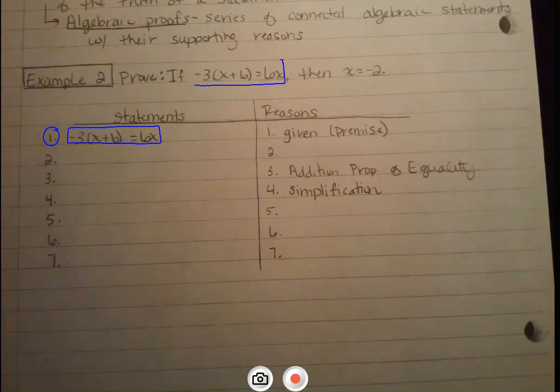That's what they have given us. And then the reason that we have there is, well, it's given, right? That was given to us, or it's the premise. But we don't really write premise, we just write given.